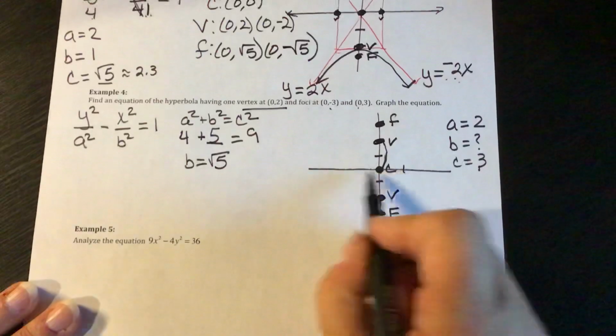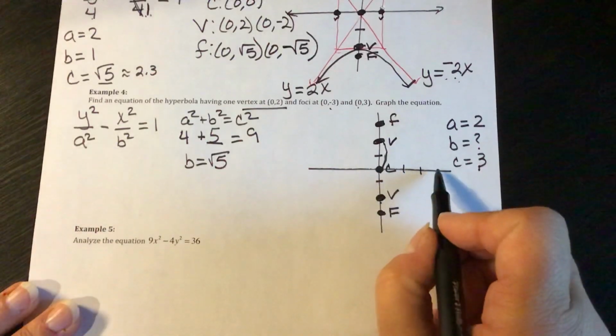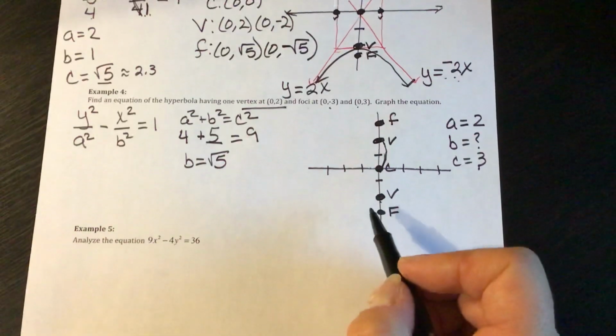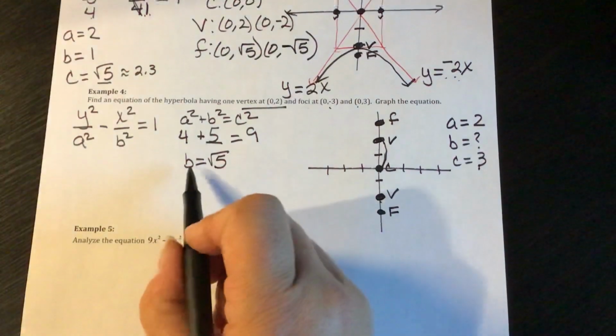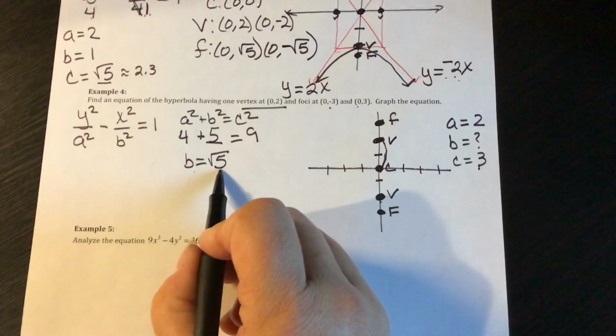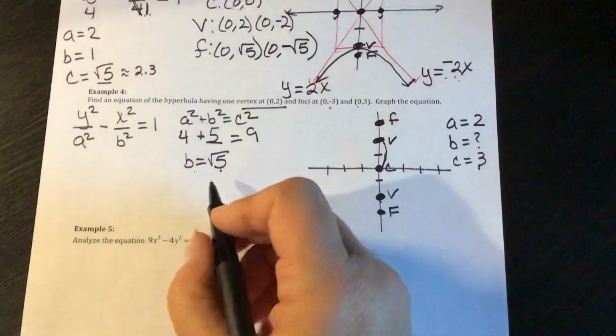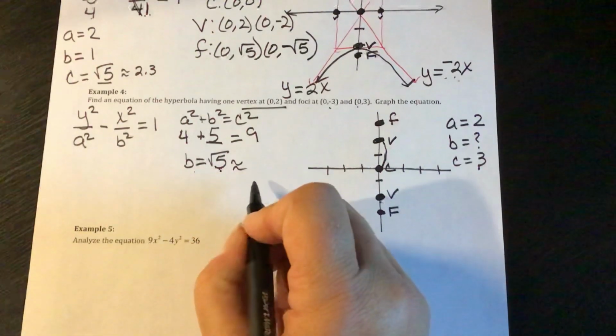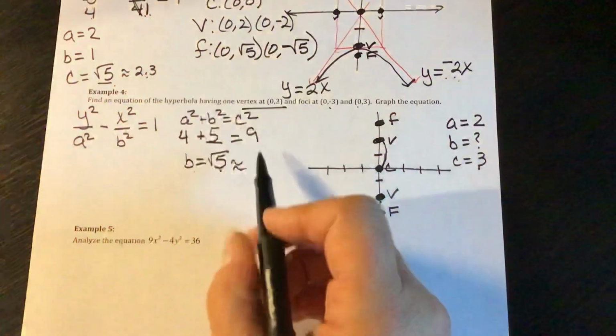Okay, so that's going to help me with my non-transverse vertices. So my b value is the square root of 5. That's going to be about 2.3 we set up here.